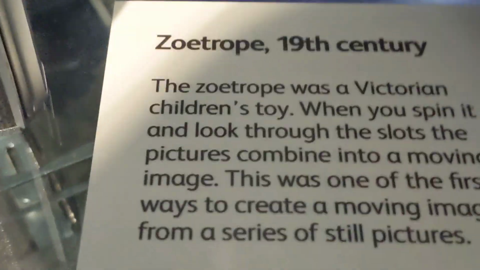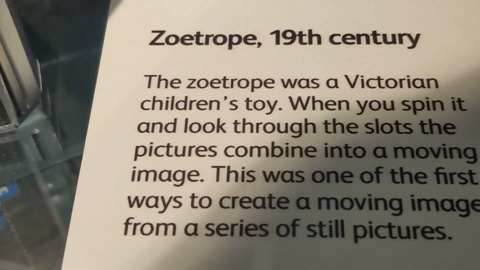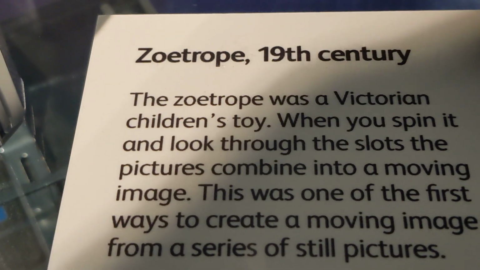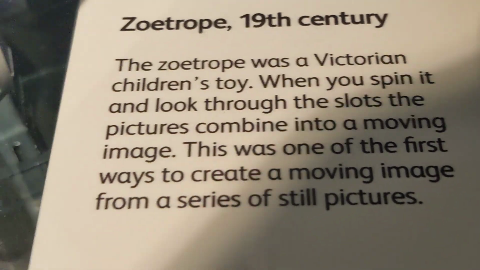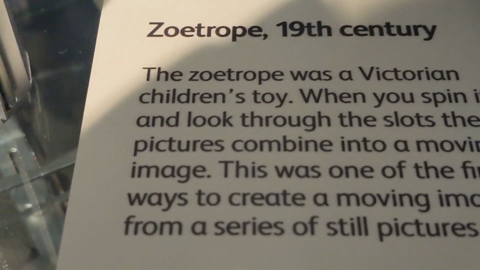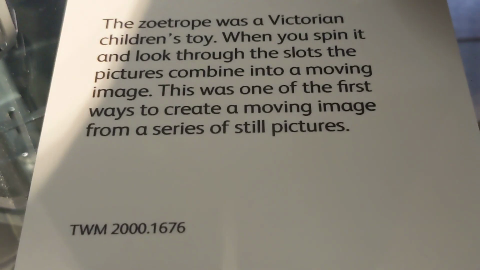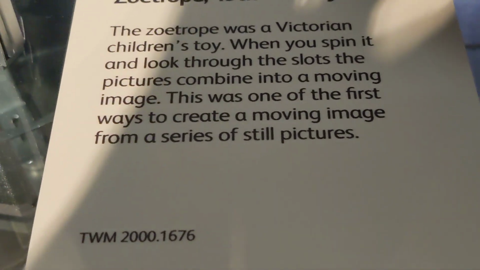Although this is a zoetrope of the 19th century, the zoetrope was a Victorian children's toy. When you spin it and look through the slots, the pictures combine into a moving image. This was one of the ways to create a moving image from a series of still pictures.